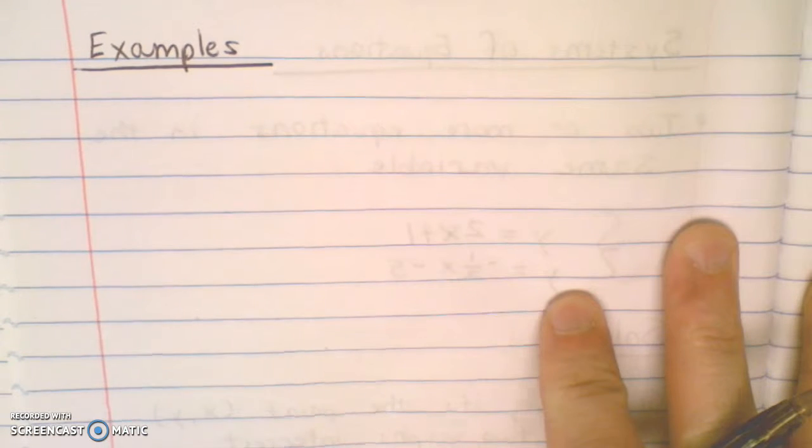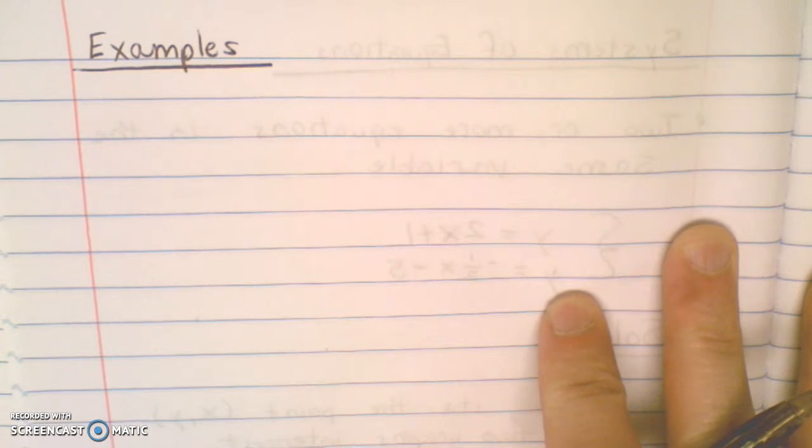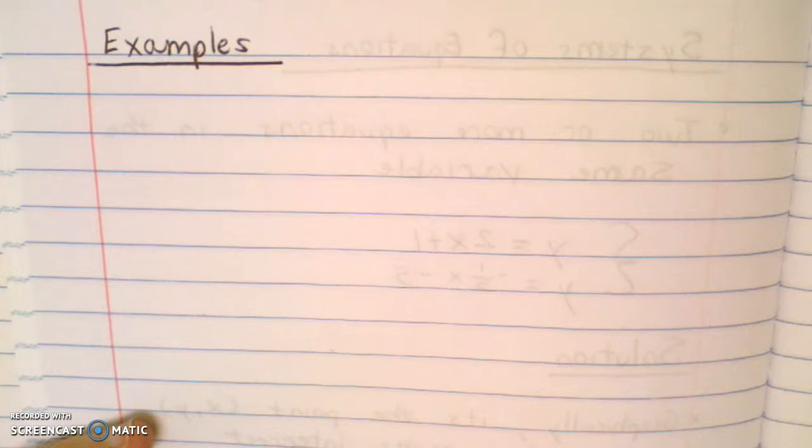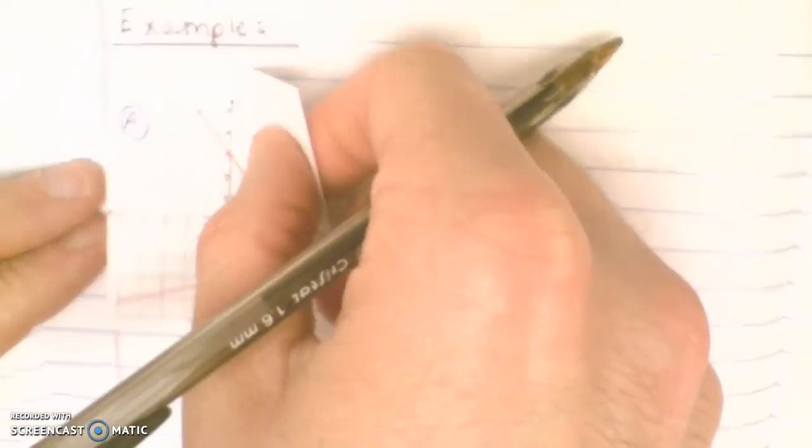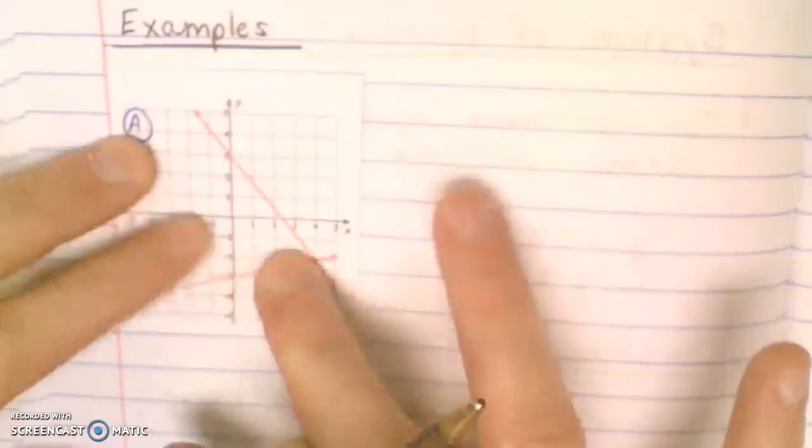All right, let's look at some examples. Using the graphs that I gave you, place graph A into your notebook. We're going to label the equations from this graph, and then we're going to figure out the solution and where it intersects.